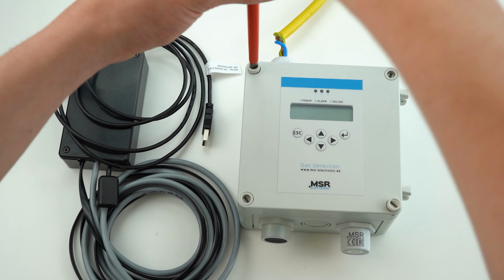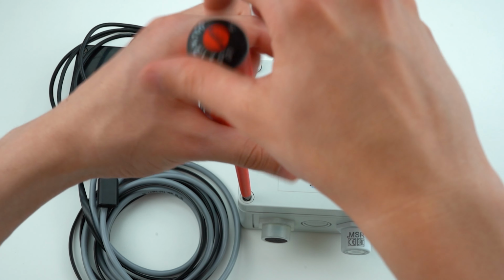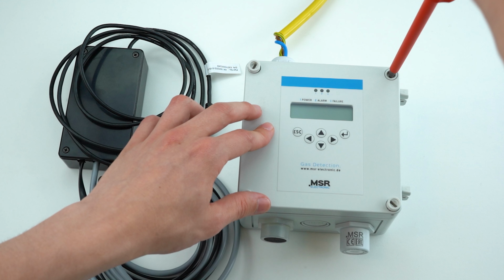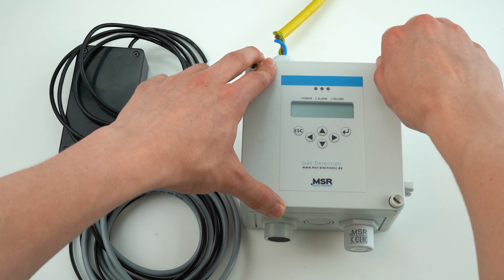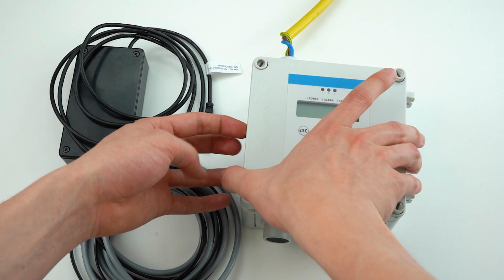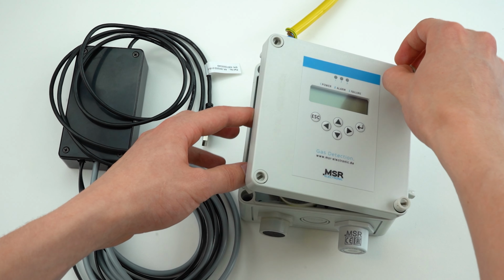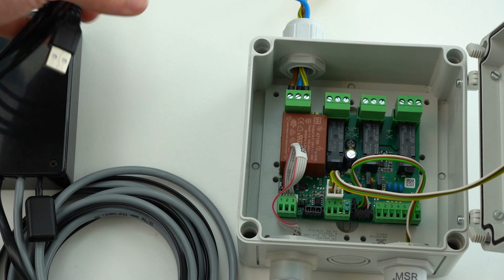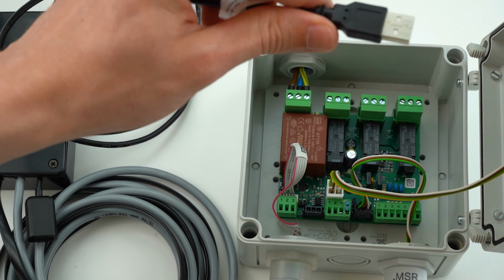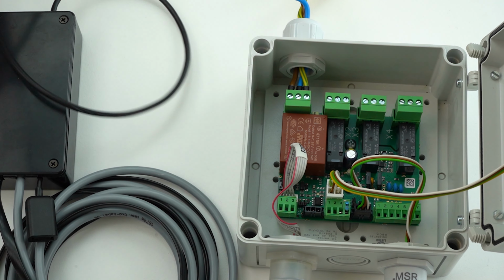To connect the PCE06, you must first loosen the 4 screws on the housing. If a display is present, you must disconnect it first and connect the PCE06 instead of the display.